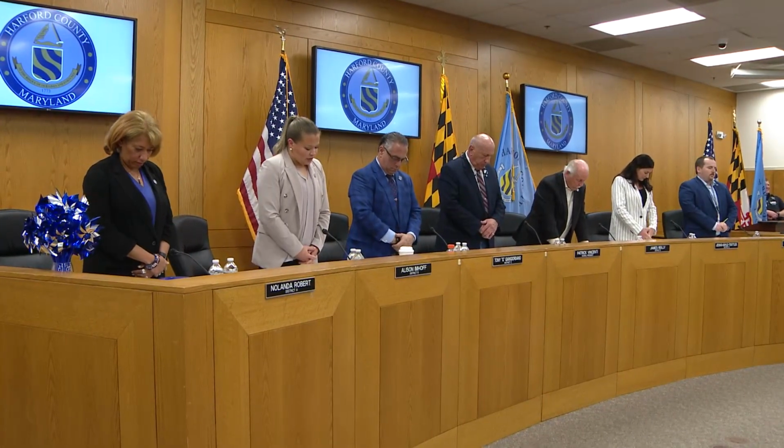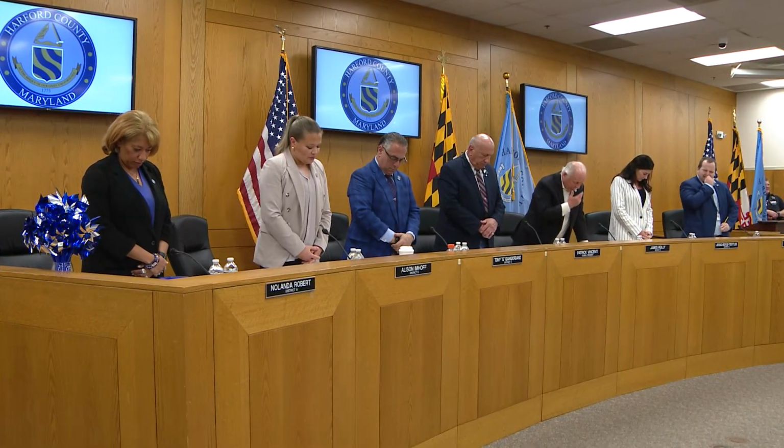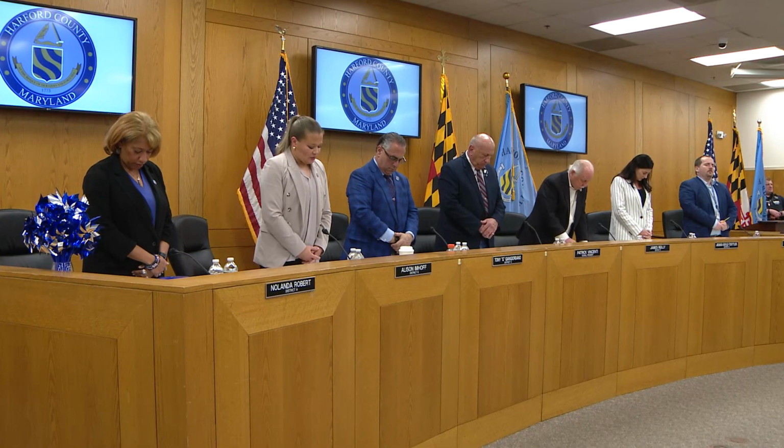Heavenly Father, we thank you for the opportunity to gather as a council and serve the people of this county. Grant us wisdom, clarity, and patience as we carry out the responsibilities before us. Help us to listen with an open mind, speak with respect, and make decisions that reflect the integrity and commitment to a greater good. Guide our work so that it strengthens our community, supports those in need, and honors the trust placed upon us.